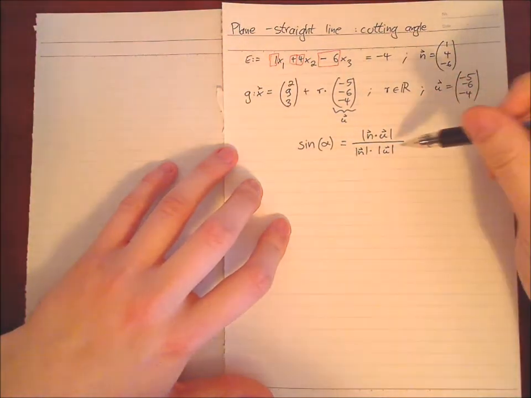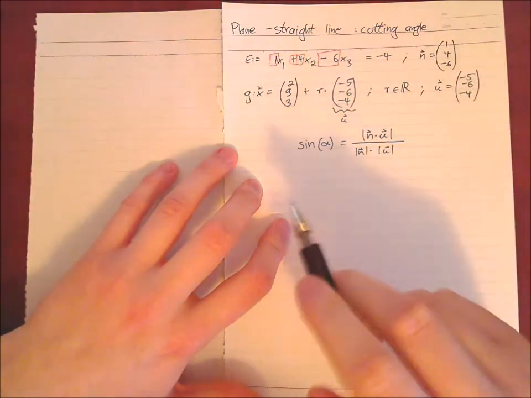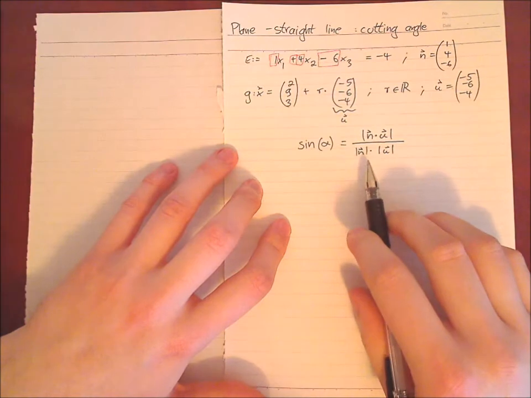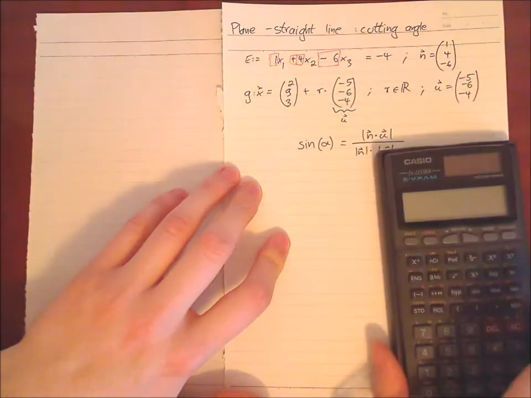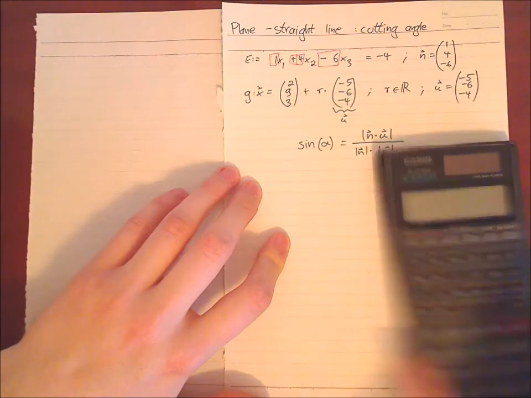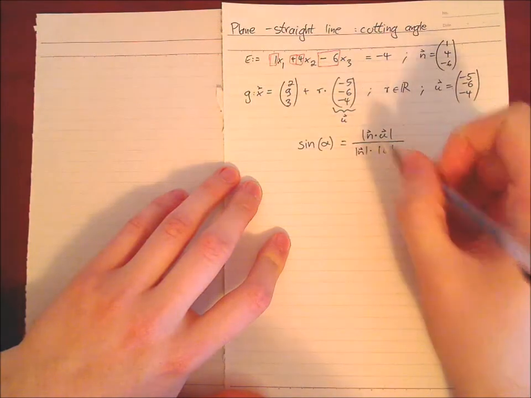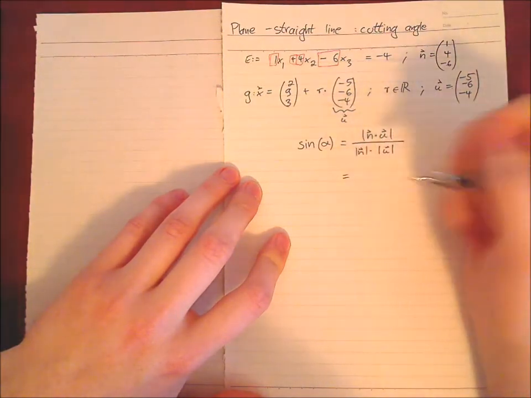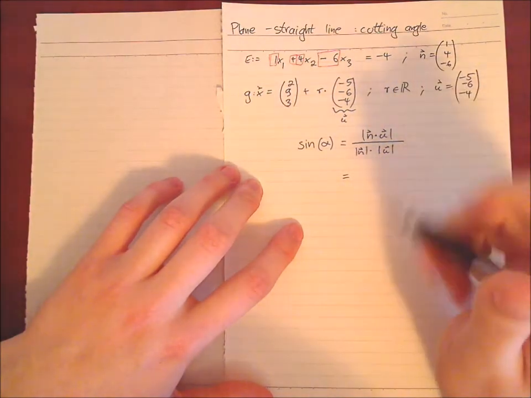If you know this formula and you have this plane and this straight line, then it's very easy. You just have to insert the vectors. For calculating the angle, you need a calculator, and then you have it. You can make mistakes, of course, but with a little bit of practice, it's very easy, and you have to know the formula by heart.